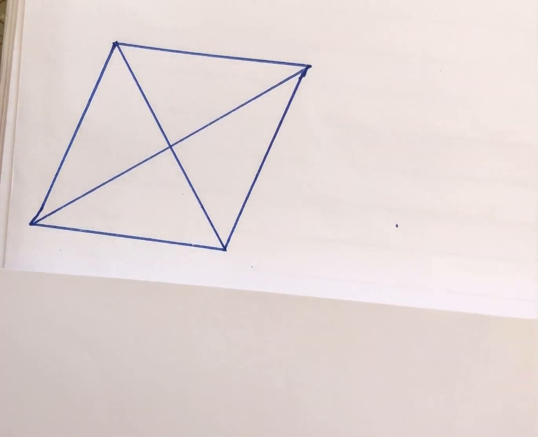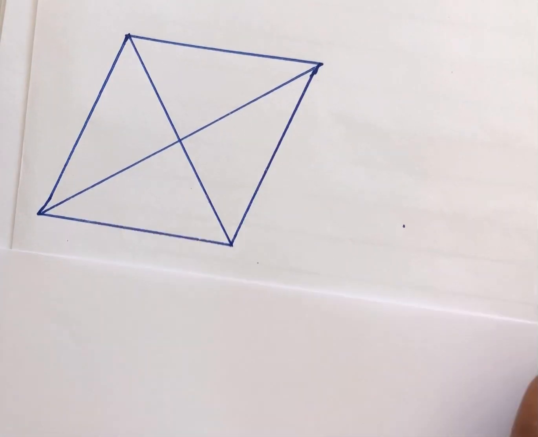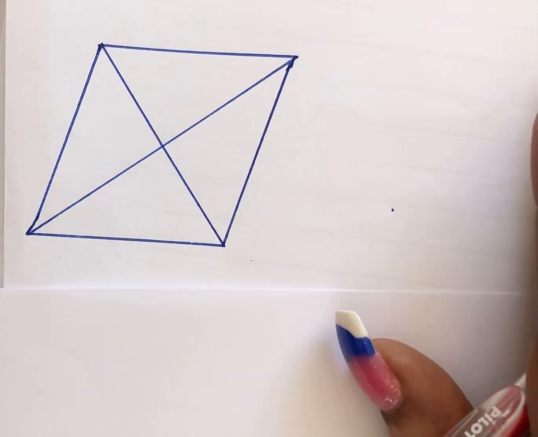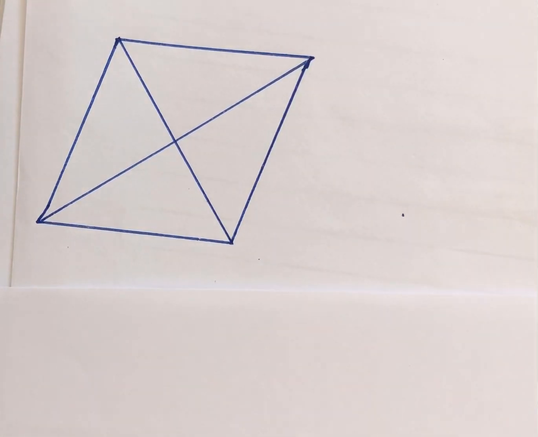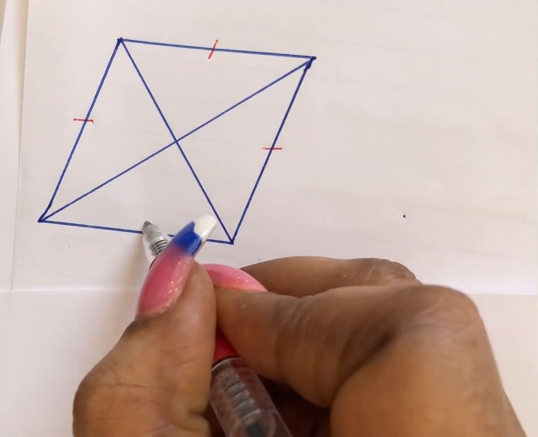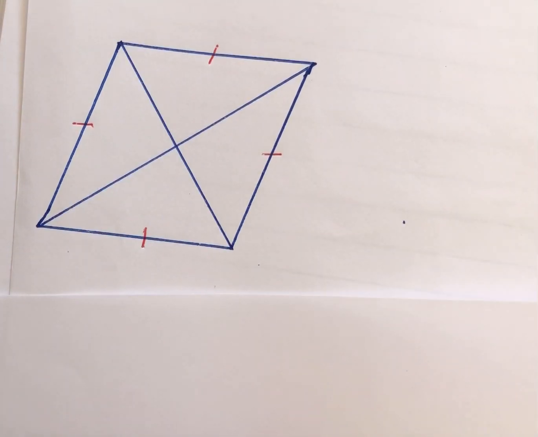Look carefully. One more quadrilateral. Can anyone tell what I am looking at? Let me put in one little hint for you: midway of each of the lines. Can you see anything? Let me provide you with some information.